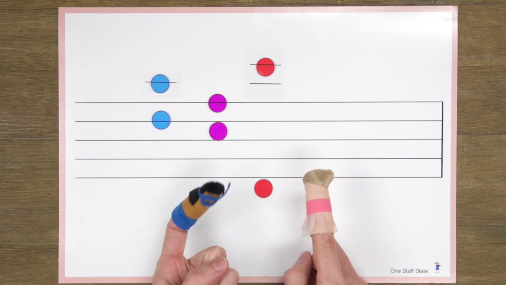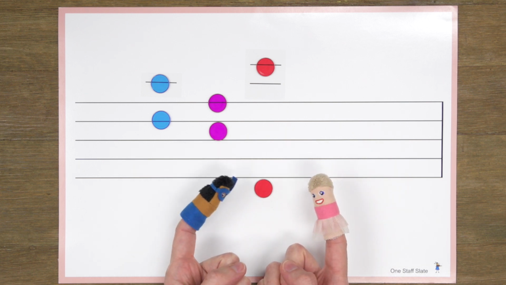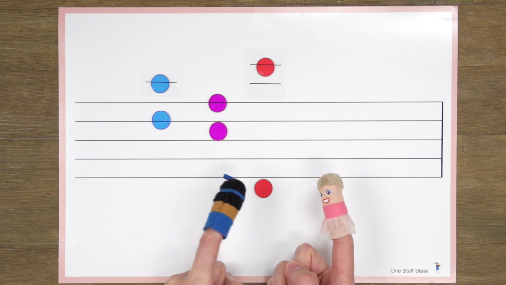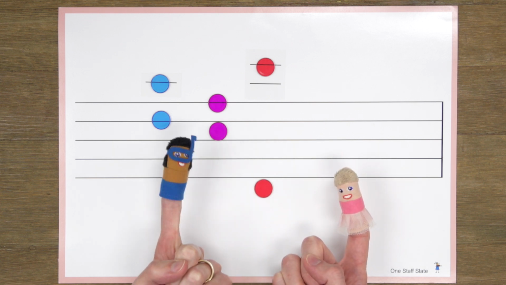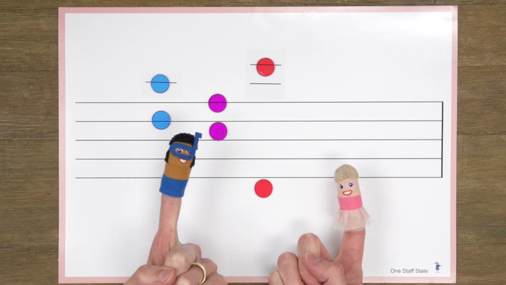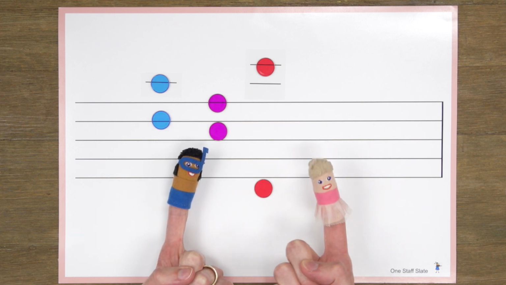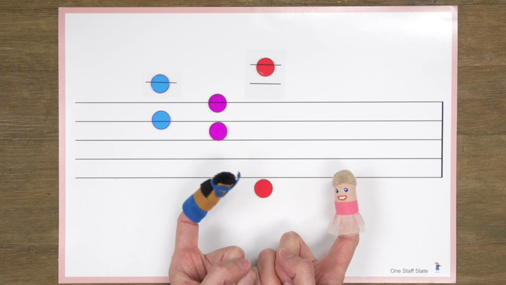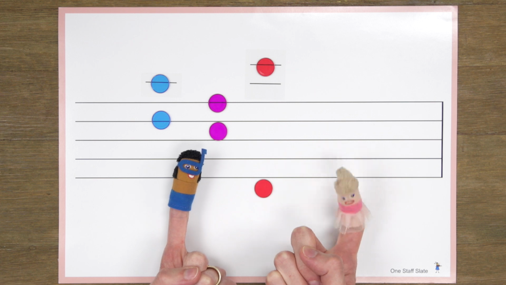Hold on. Wait a minute. I have an idea. What? Let's let the kids figure out this interval on their own. Ooh, good idea. And if you do figure it out, leave a comment below to share your answer. Don't forget to count all the lines and spaces. Hey, no hints. Sorry. Well, good luck and see you next time.